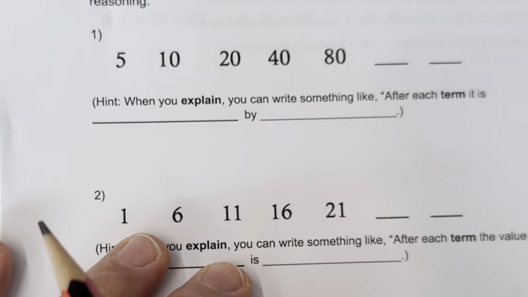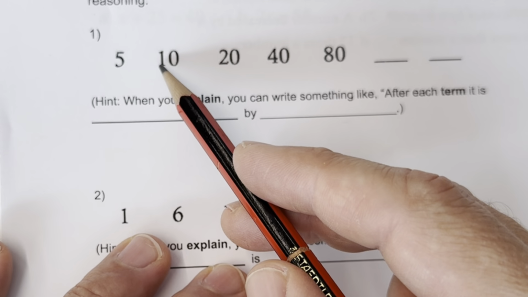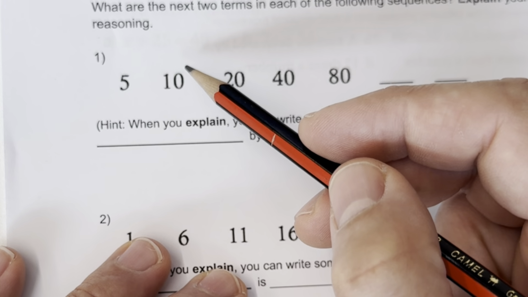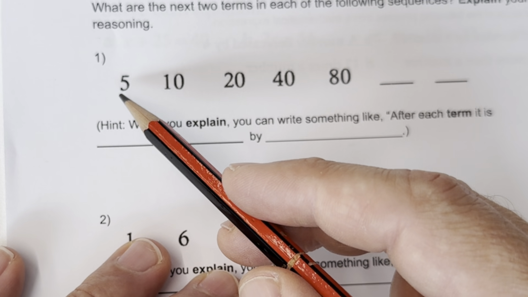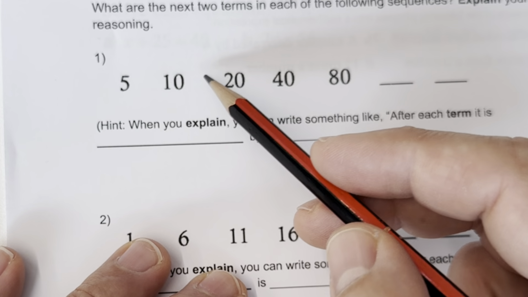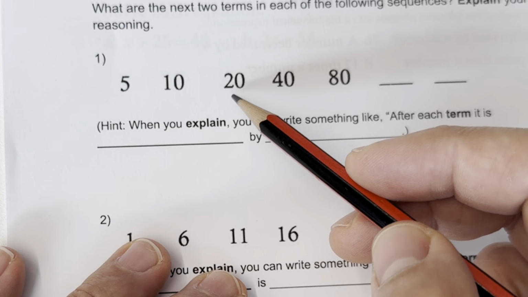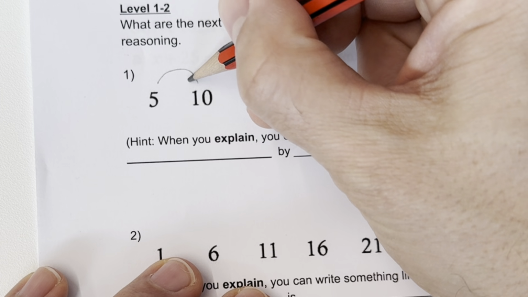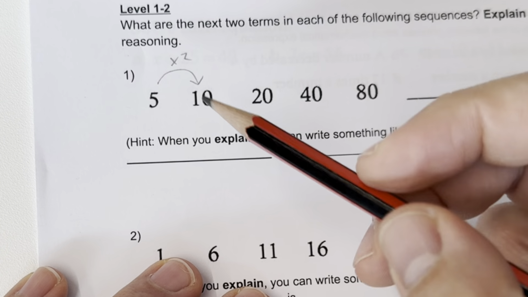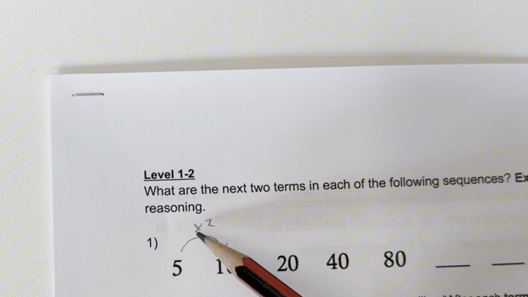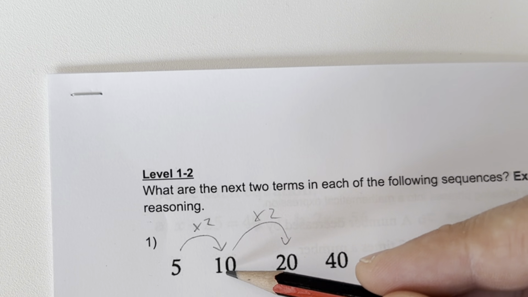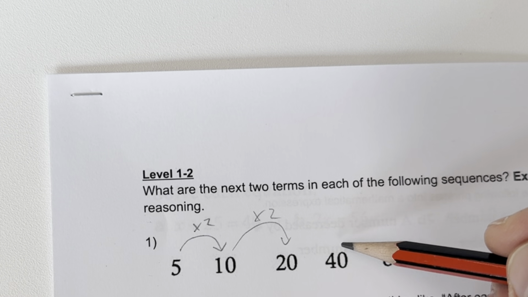Okay, so looking here, we go from 5 up to 10. So we could ask ourselves, is it plus 5 or is it times 2? Well, if it was plus 5, 5 plus 5 is 10. 10 plus 5 is, that's not it. It's not plus 5, so it must be times 2. And you can think of it like this: 5 times 2 is 10. 10 times 2 is 20, and so on and so forth.